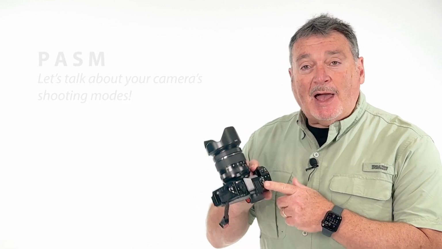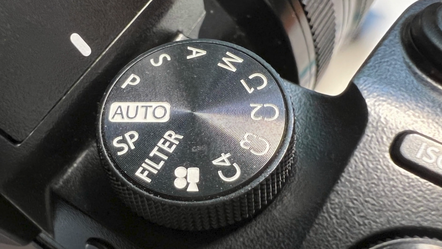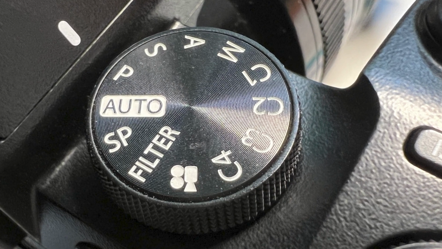Now the PASM dial is this thing right here on the top, and it has these different letters. Well, we're going to talk about what they mean and when you might want to make a choice of one over the other. These letters stand for the different operating modes of program, aperture priority, shutter priority, and full manual. Now, despite the opinions of some, they are all valid ways of shooting for everyone from casual to professional photographers. So let's take a closer look at what each choice does and when you might want to select it.